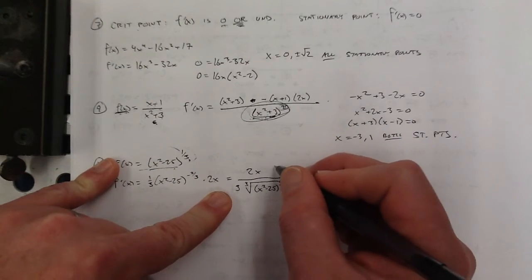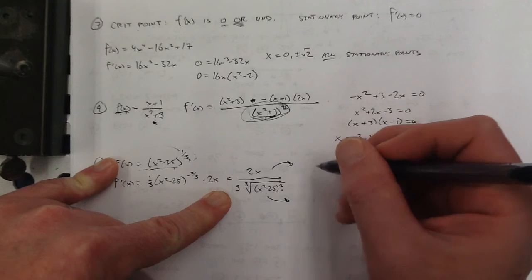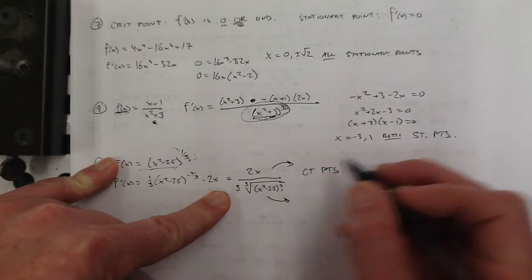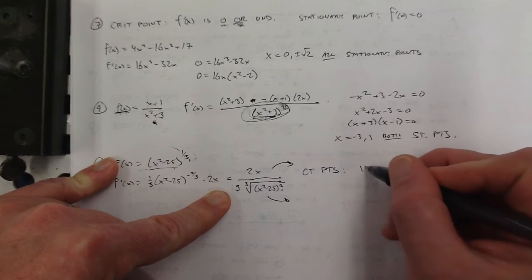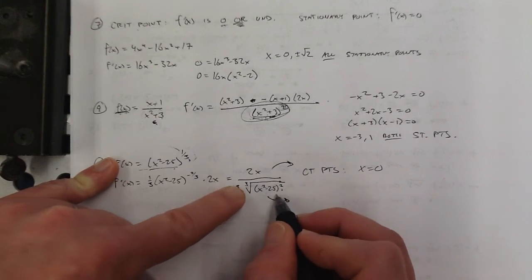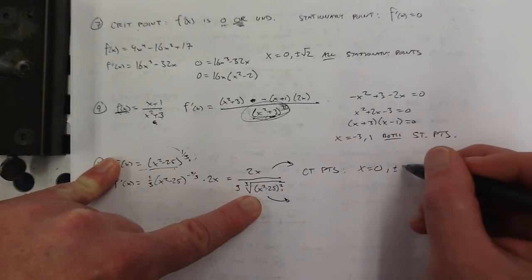So when we look here, my critical points are going to be anything that makes the numerator 0, and then also anything that makes the denominator 0. So that's going to be plus or minus 5.